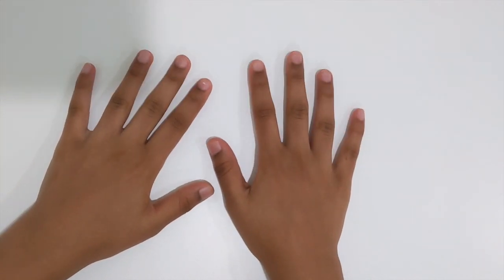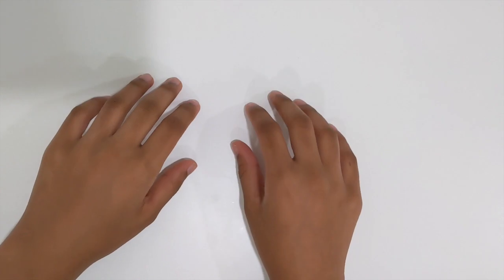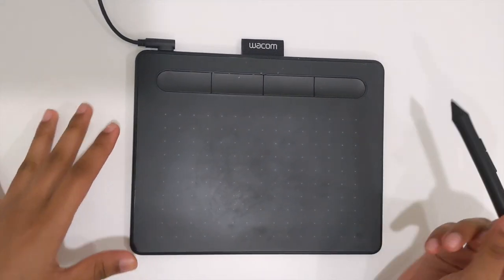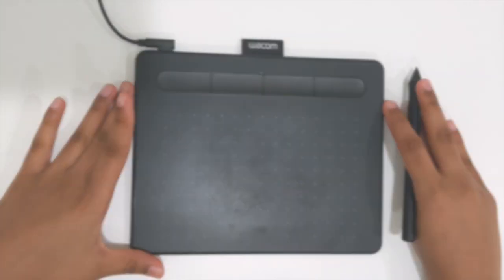Hey guys, in this video we are going to be doing something a little bit different. We are going to be doing digital art, and we are going to be drawing the Girl with the Pearl Earring. Hope you like it.